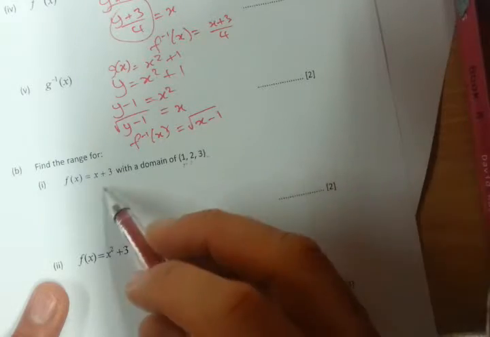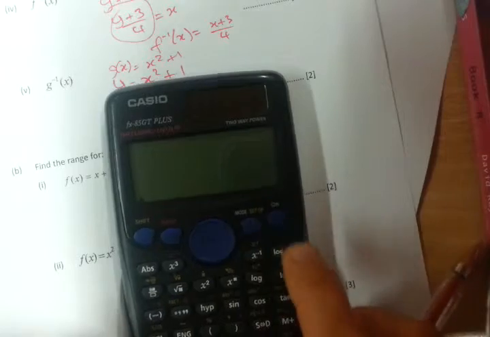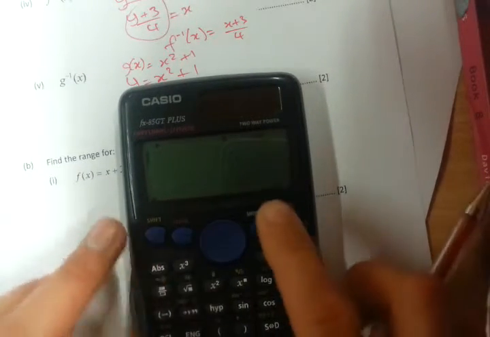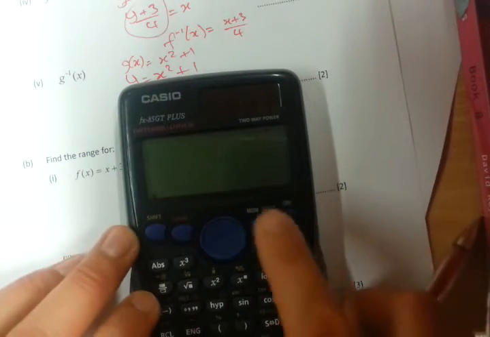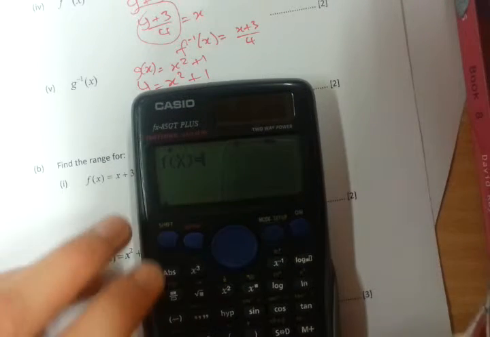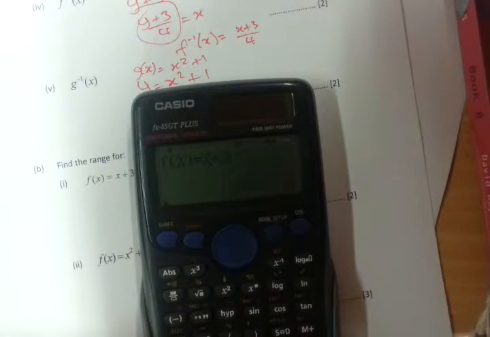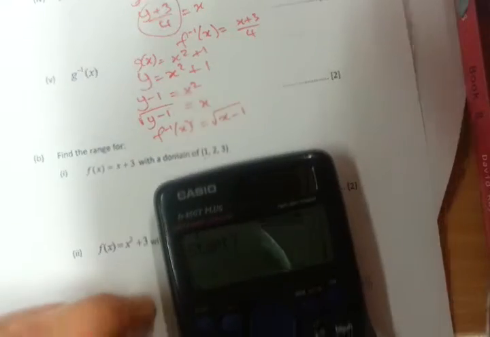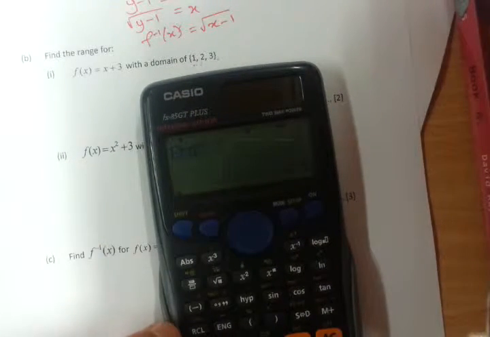So if you put 1, 2, and 3 into x plus 3, you could actually use your calculator if you wanted to. Actually, for this one, it's a bit silly, but we could say mode 3, f of x equals x plus 3. Start, well, what was it, 1, 2, 3. So we say start 1, end 3.